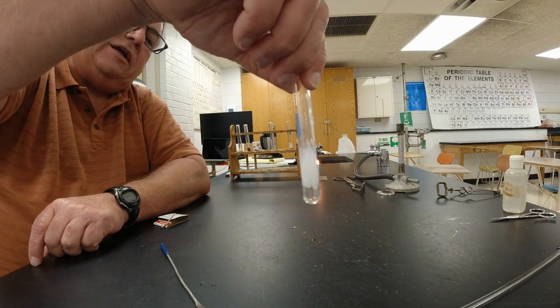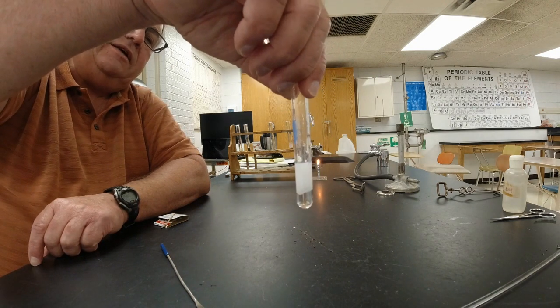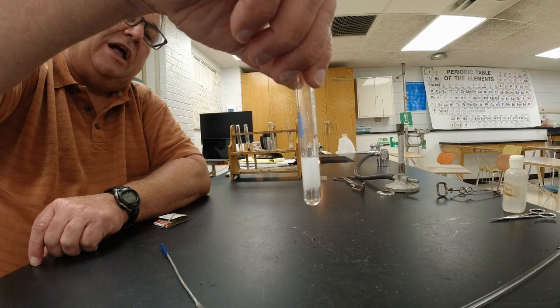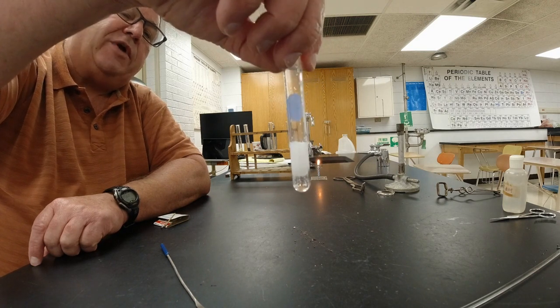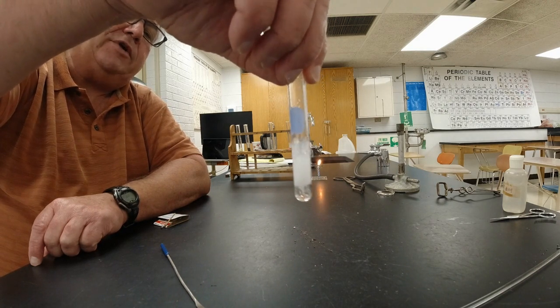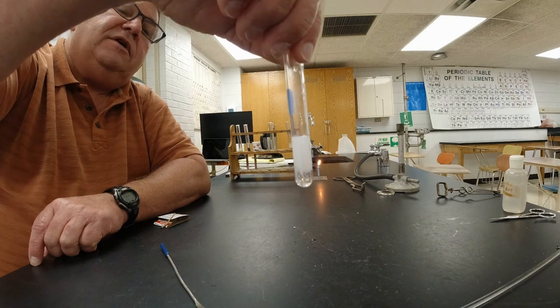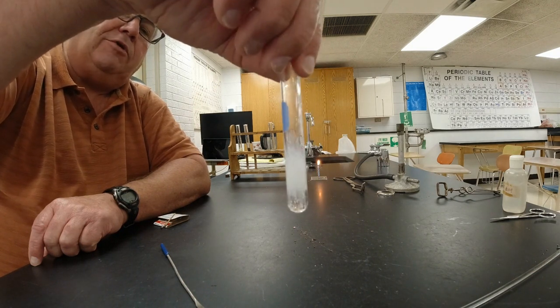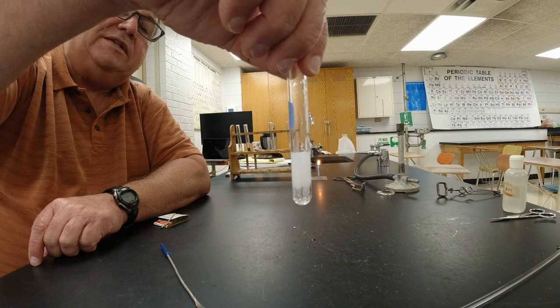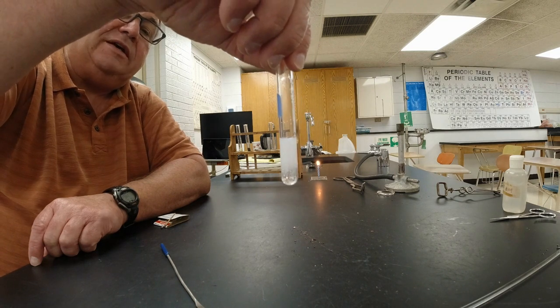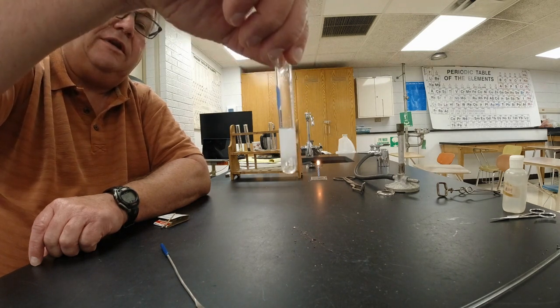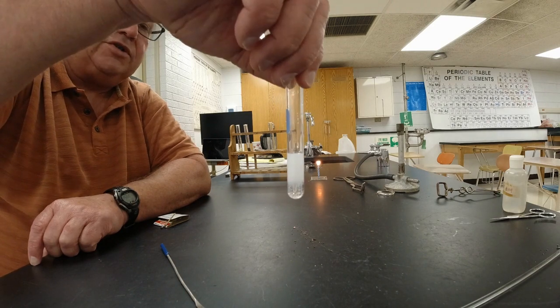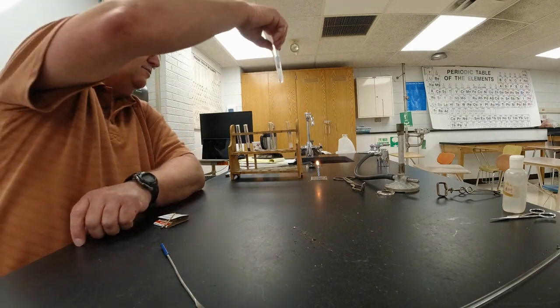If I stirred that all up and I mixed it like that, there would be white chunks of solid that weren't in there before. So there's a reaction going on between the silver nitrate and the calcium chloride, or excuse me, sodium chloride that's in the water. And we can tell that there's a new substance formed because you see a white solid that formed. Right? If you need to pause and write things down, do that.